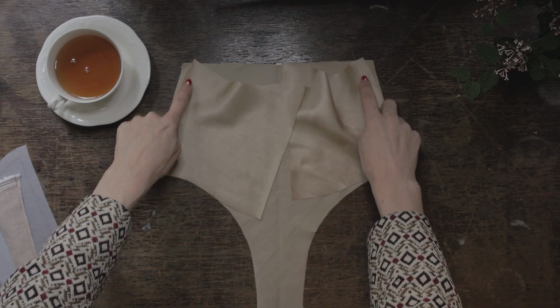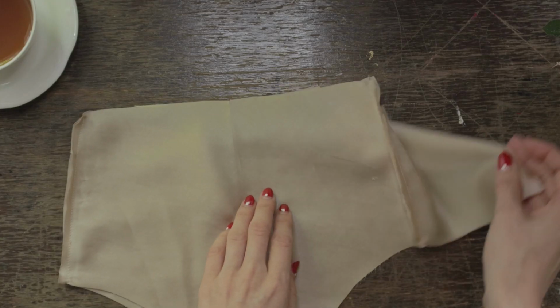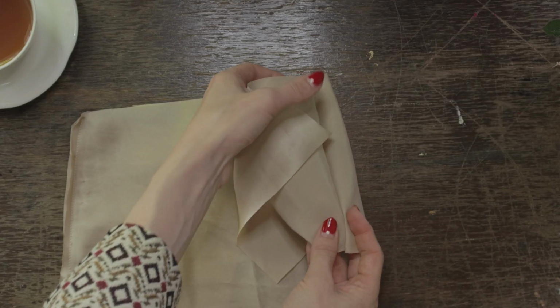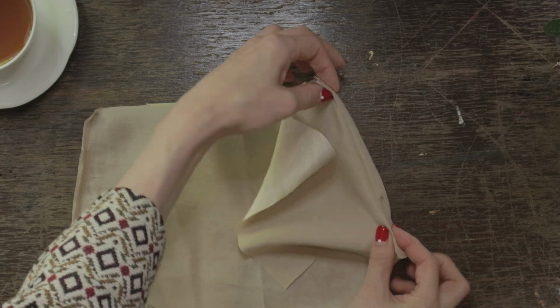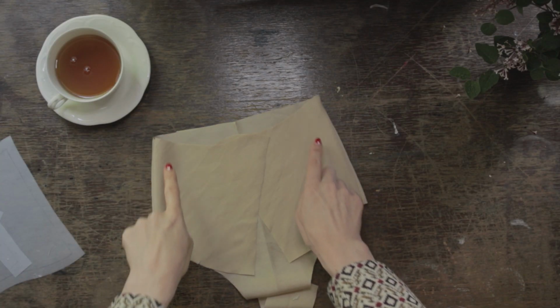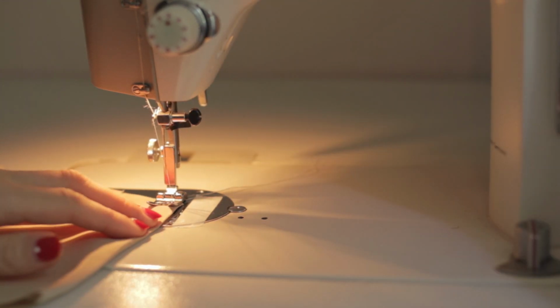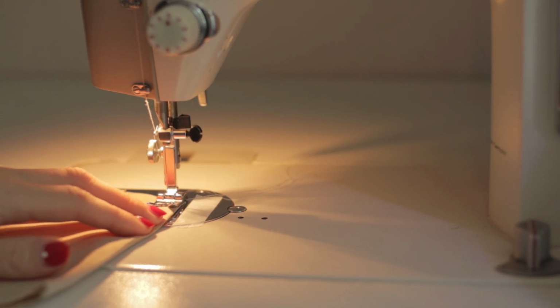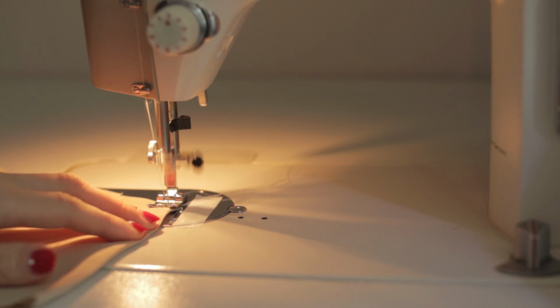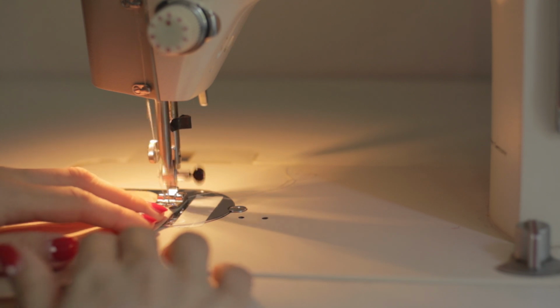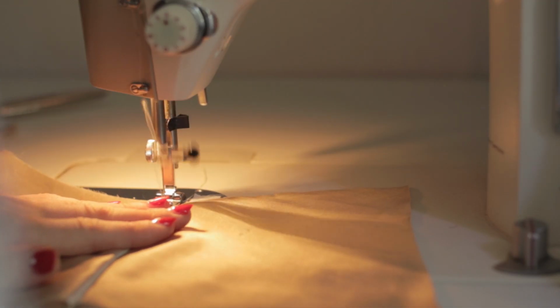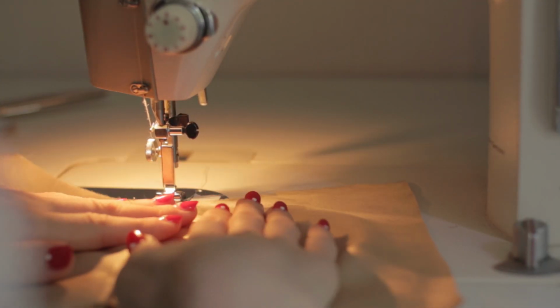I will now connect the side pieces to the front piece with a French seam. I first sew them together on the right side, then press the seam, turn it and sew again on the wrong sides. I secure the seam allowance with a stitch close to the edge, which I think also looks very decorative.